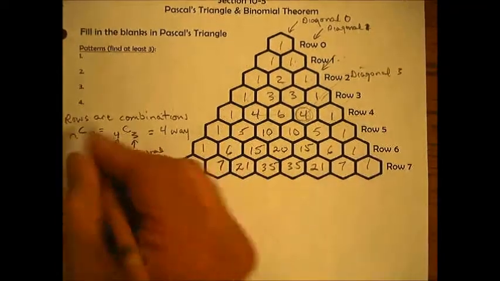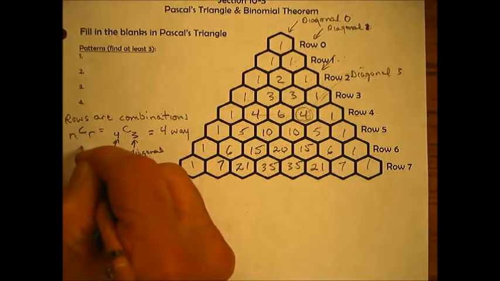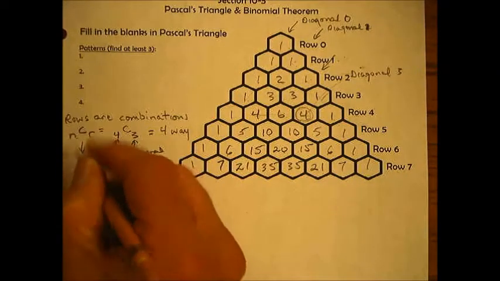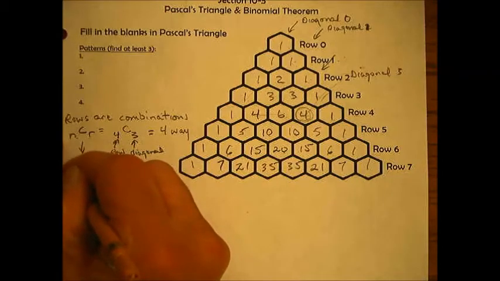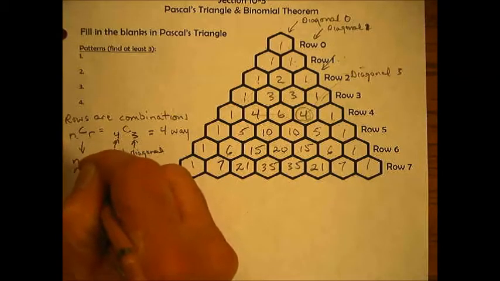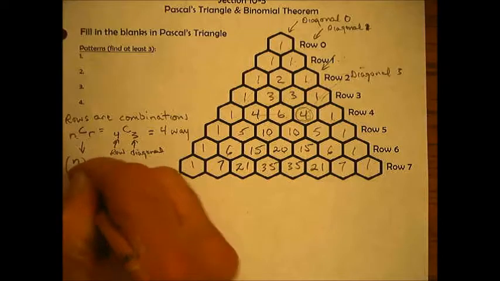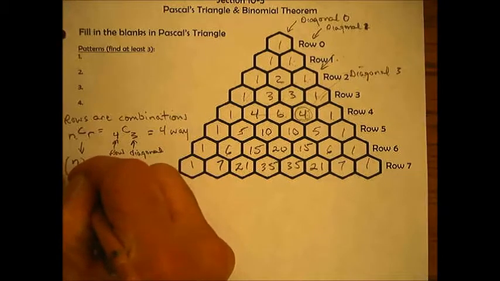Okay, what else can I tell you? Oh yeah, there's another way that you can write nCr, and that is you can write it as n over r. And so n is still the row, r is still the diagonal.